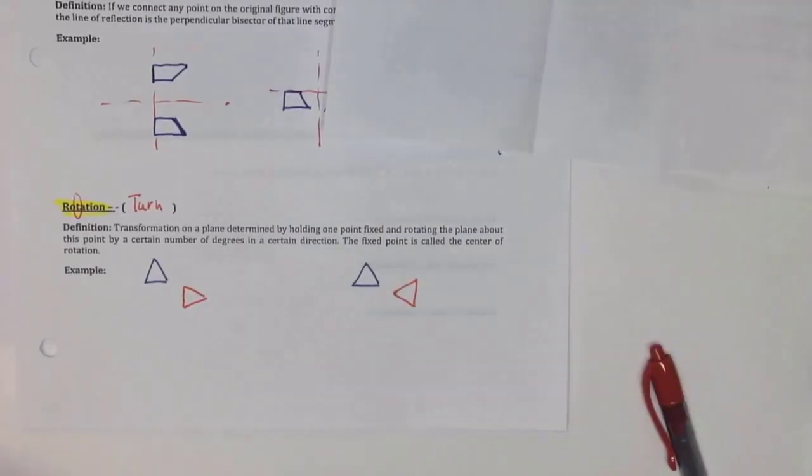Turning certain degrees. Are we okay with translation just sliding, reflection just flipping, and rotation just turning? All right, if you're okay, turn to the next page for symmetry. Why do we have symmetry and what is it?